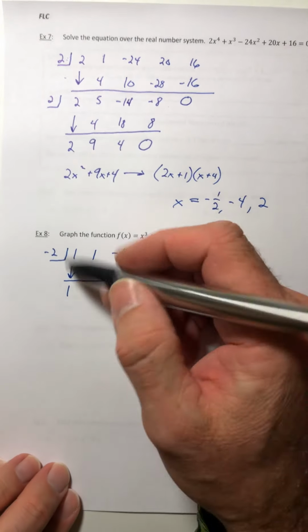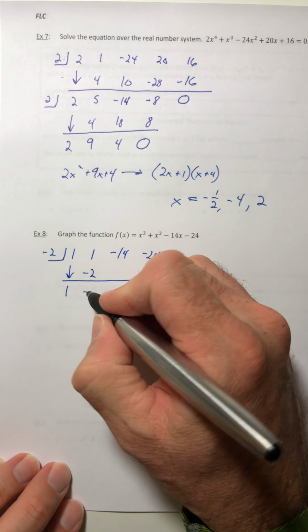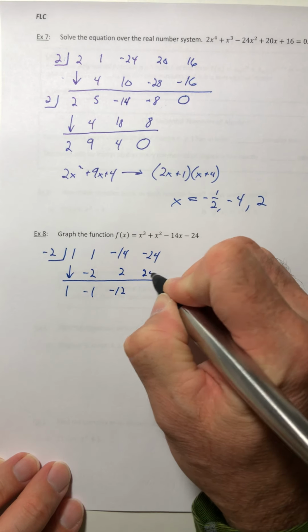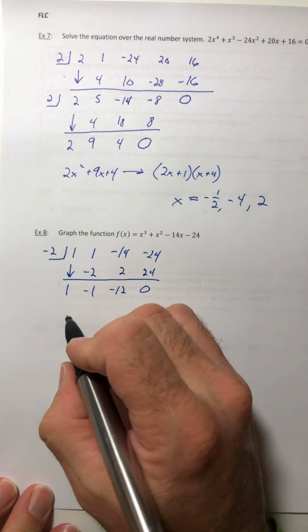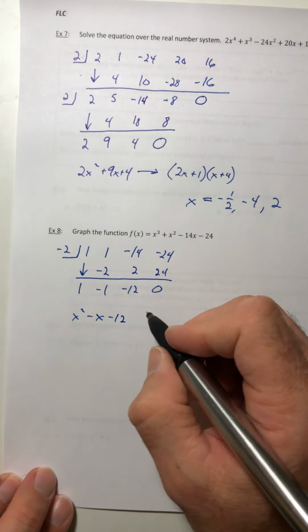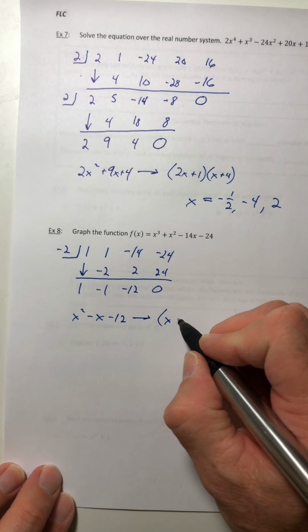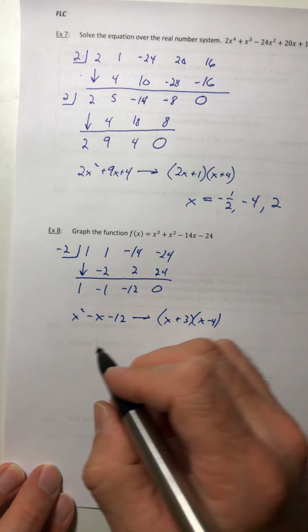Okay, so anyway, we've got -2, -1, 2, -12, and 24. I got a 0. Now I've got x squared minus x minus 12. That factors into x plus 3, x minus 4.